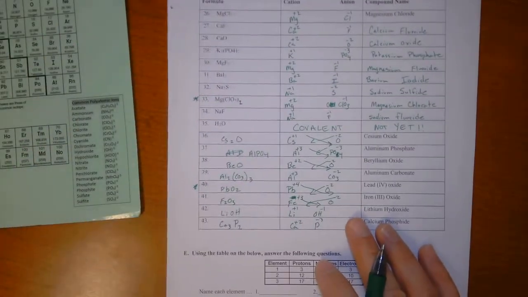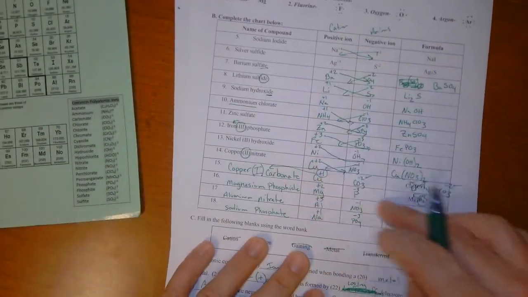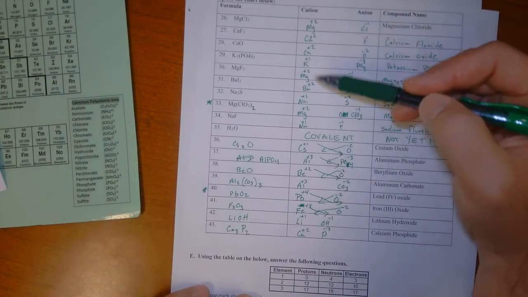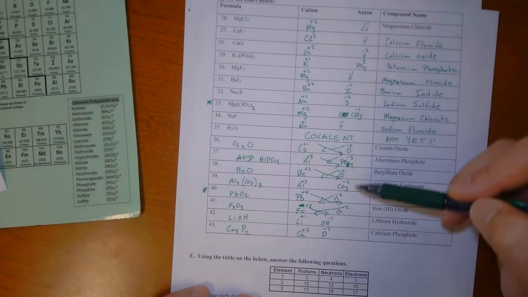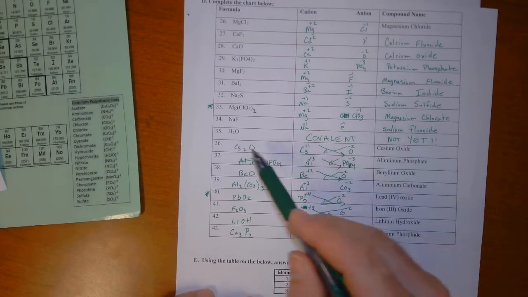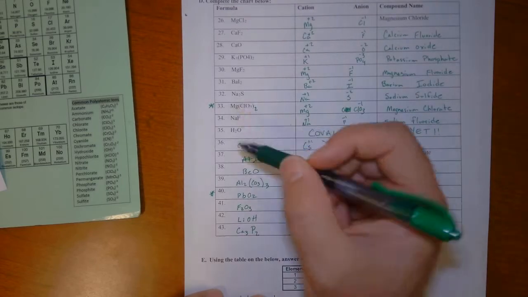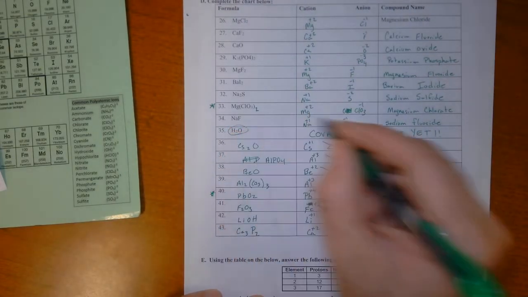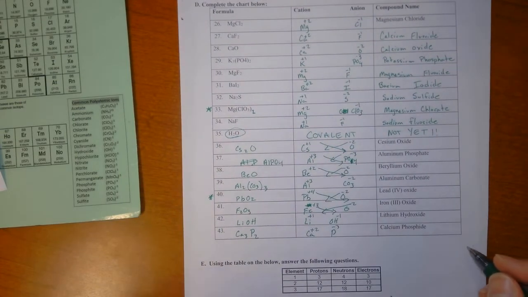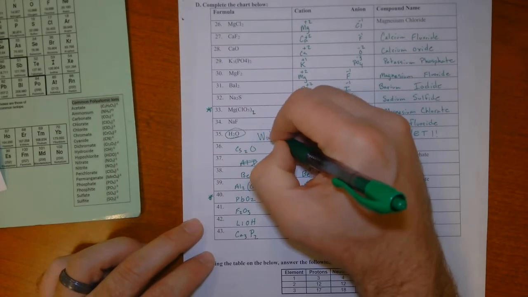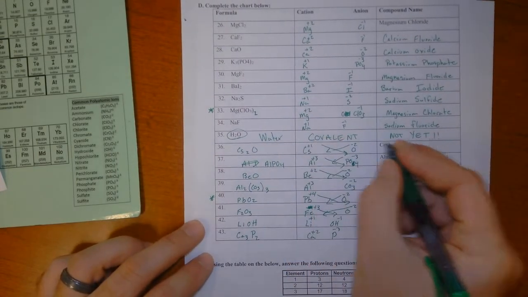So on this page, I'm just going to show you, because a lot of what we did here together is the same stuff here, but make sure you have the charges on all of your cations and anions, okay? Make sure you've crossed up your charges here, okay? Number 35, you should have noticed that this is a little weird. This is actually a covalent compound. It's not an acid, it's water, okay? But don't do anything there.